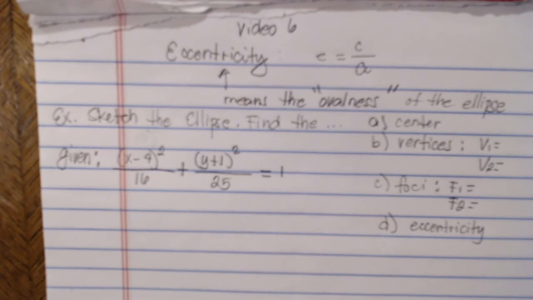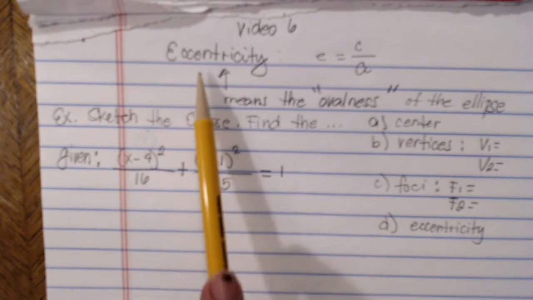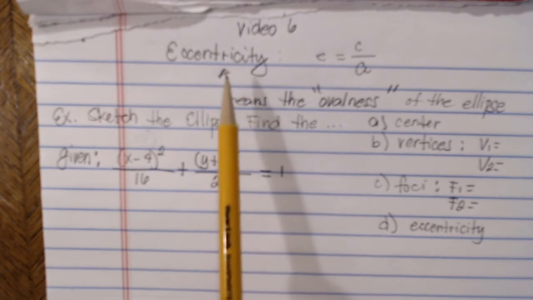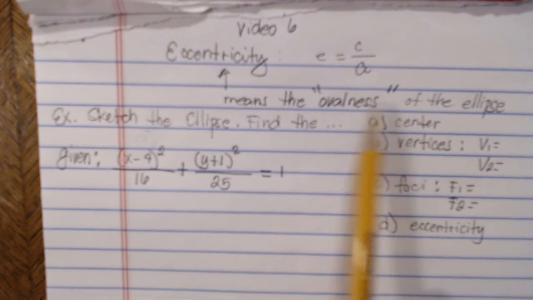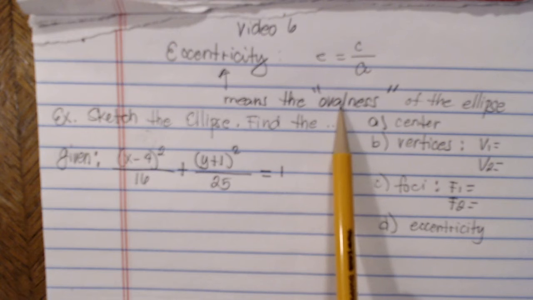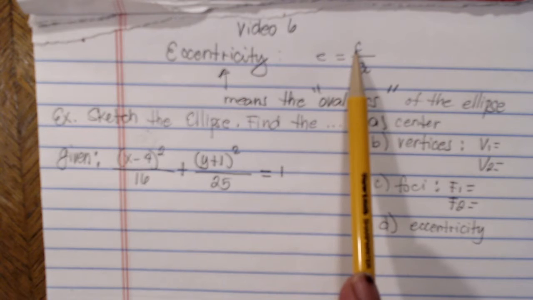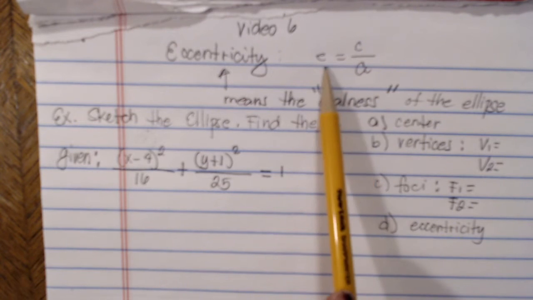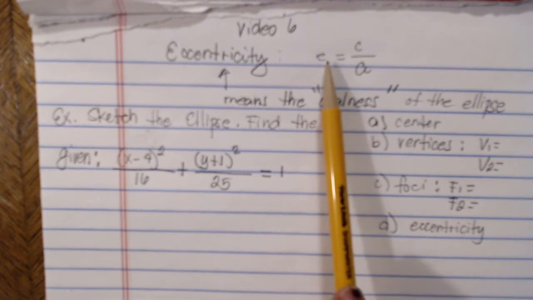Okay, for this example, there is mention about eccentricity. You're asked to find eccentricity, but I didn't talk to you about it, so I'm talking to you right now. Eccentricity means the ovalness of the ellipse. How oval is the ellipse? To find that, it is a ratio of c divided by a, and it is symbolized by small letter e. It's not the e, the special constant that we have in a calculator, which is approximately 2.72.